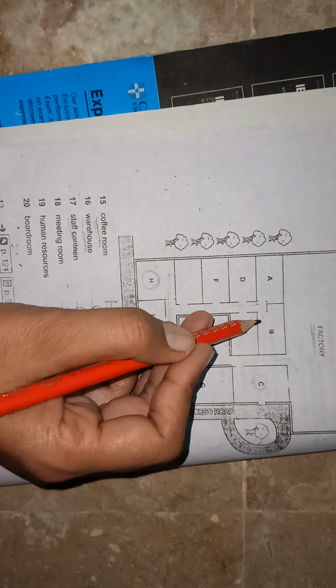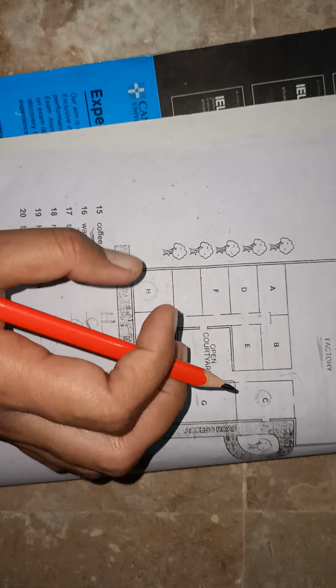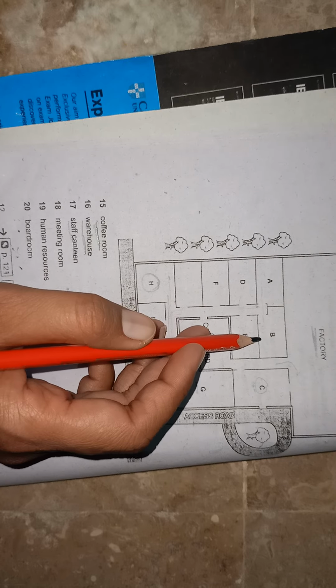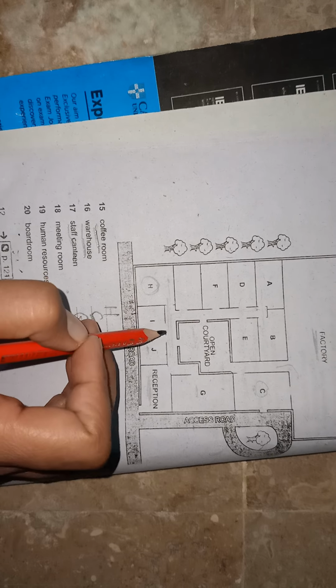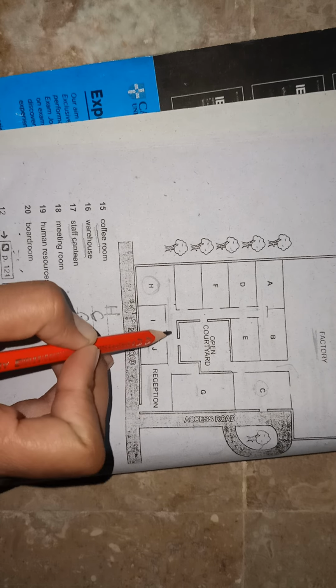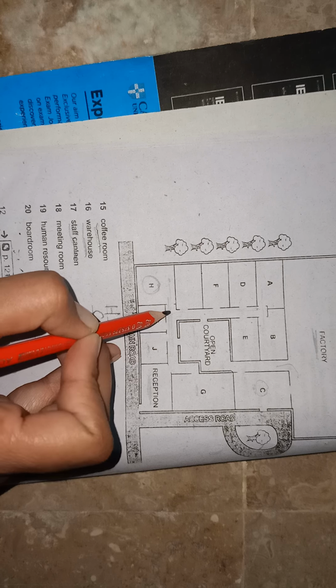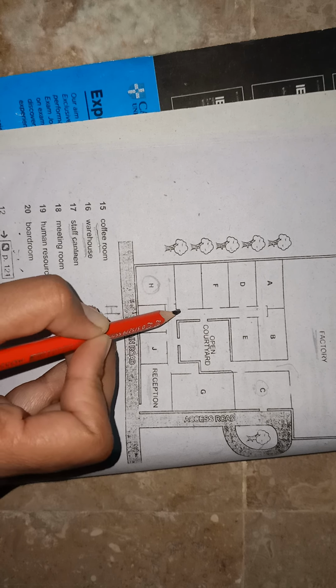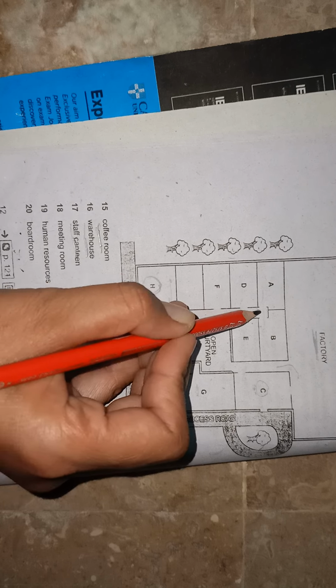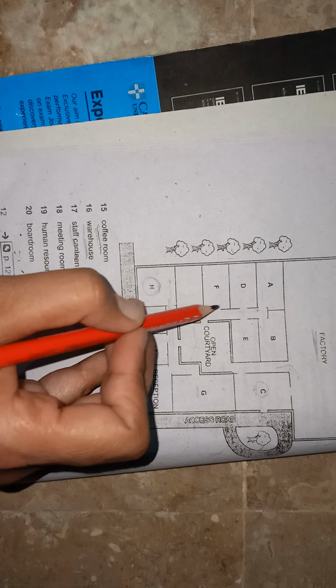Okay, so what is the answer? A or B? She said the meeting room, you will find it by walking along the corridor to the left of the courtyard. You have to move to the left side.